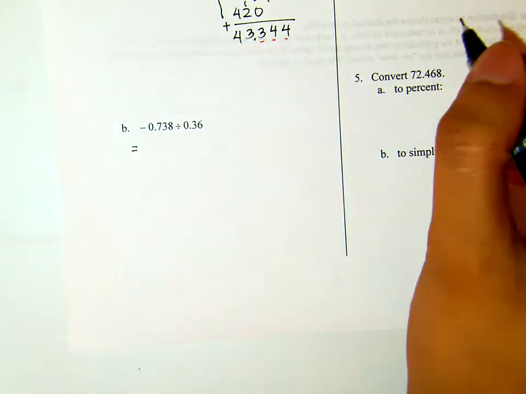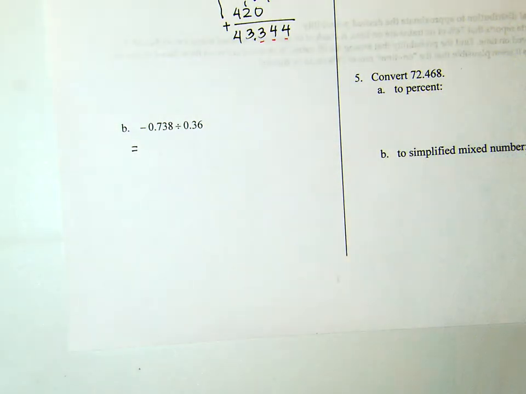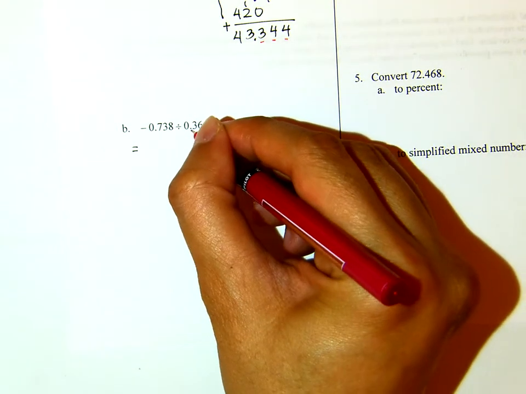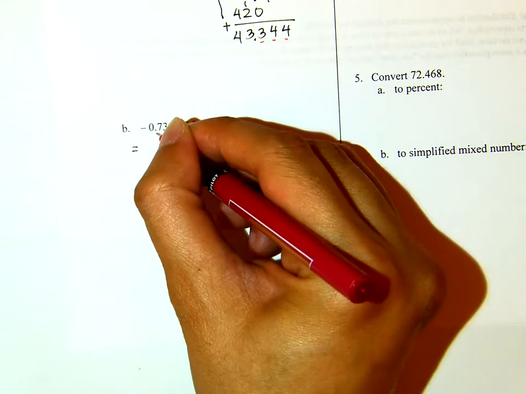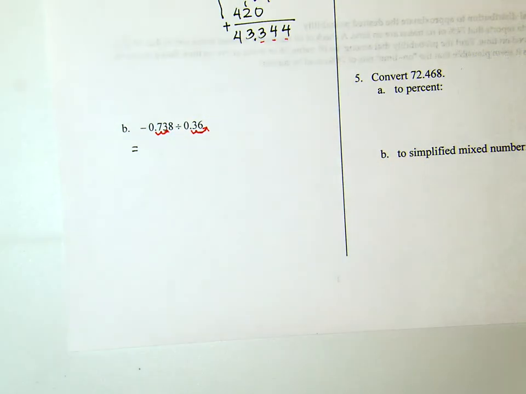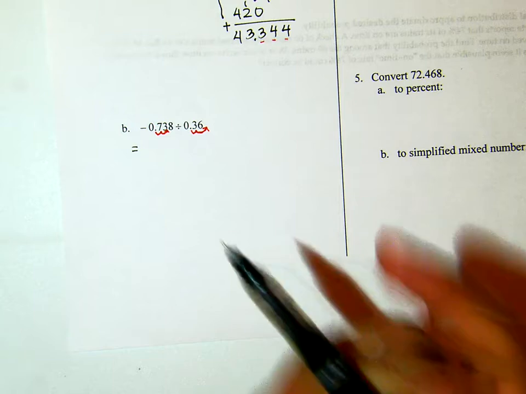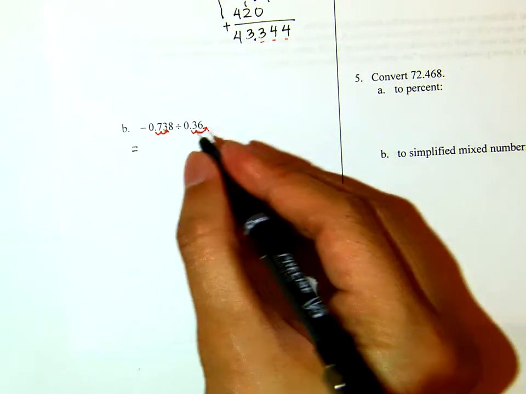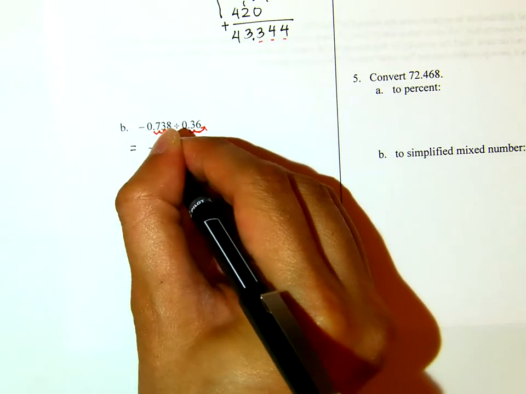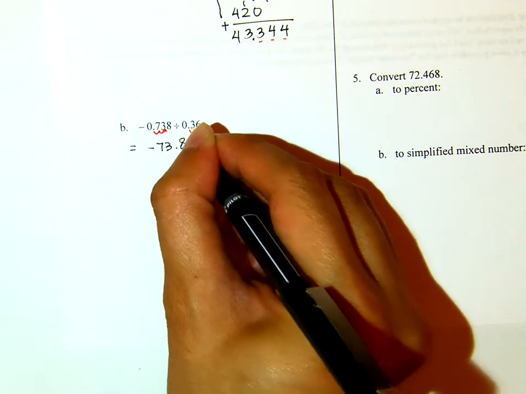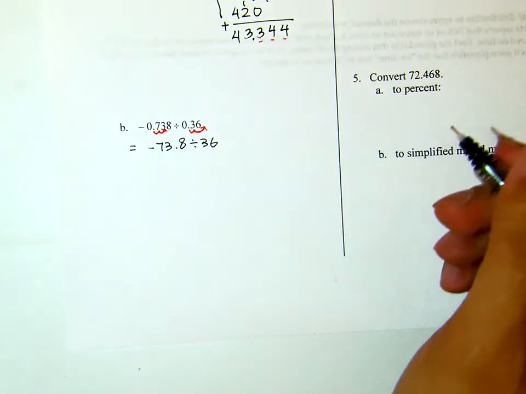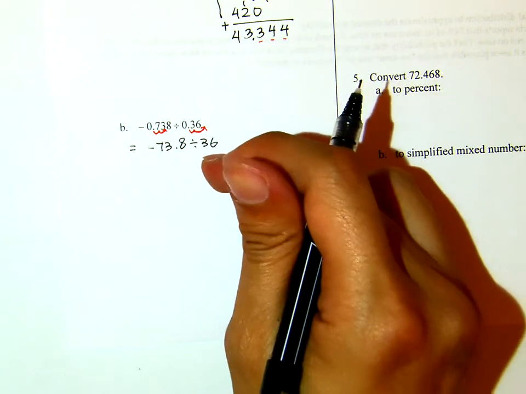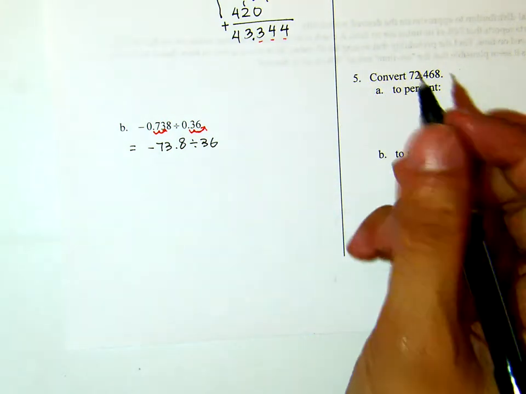2B, negative 0.738 divided by 0.36. Because we cannot divide by decimals, I will move the decimal point here twice to the right, and therefore I move it twice to the right also here. This way the divisor will not be a decimal anymore. Now if I move the decimal points that way, then I will get negative 73.8 divided by 36. Now I require you to rewrite it in such a way that the divisor is not a decimal.